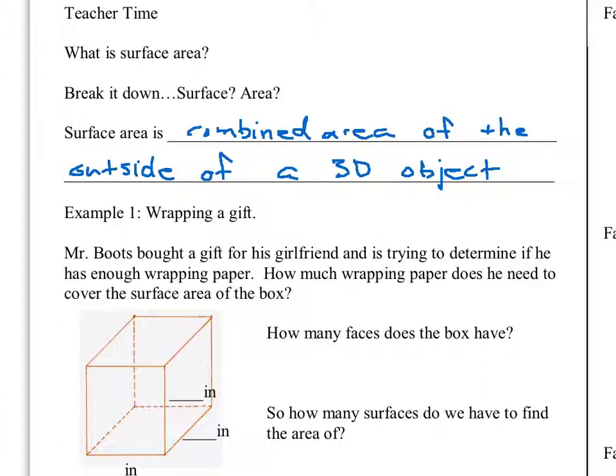One way we talk about surface area is wrapping a gift. We can talk about painting a wall, carpeting an entire building. So these are all things where you have three-dimensional objects that you are trying to cover with something, not necessarily fill with something. We don't want to fill the entire room with paint. We want to cover the room with paint.